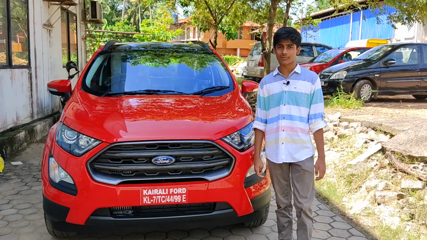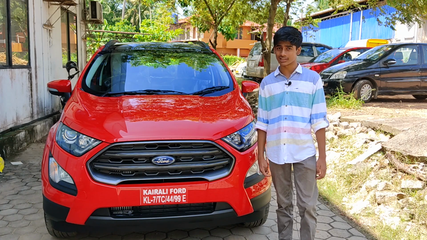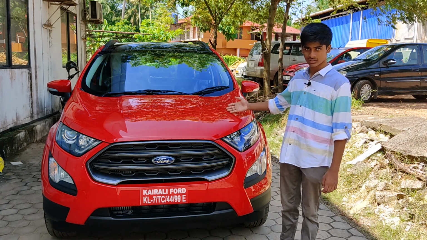The vehicle which I am going to review today is none other than the Ford EcoSport.